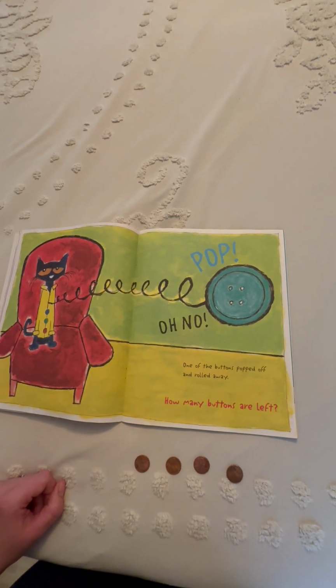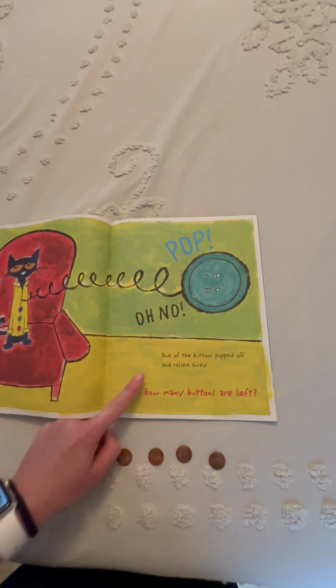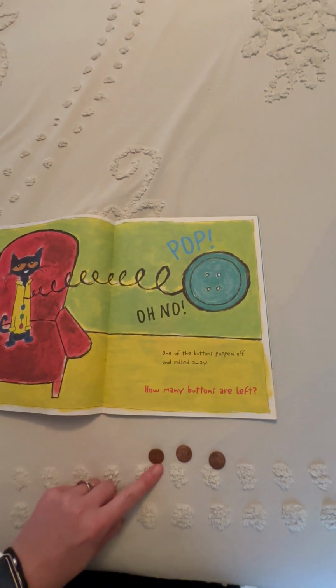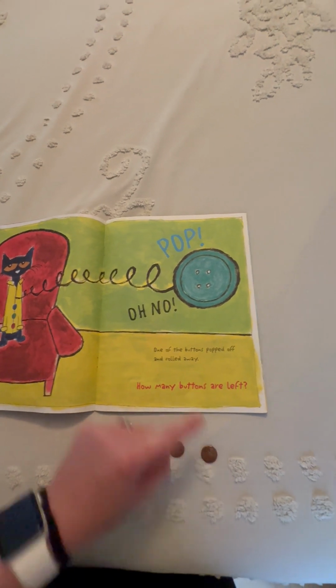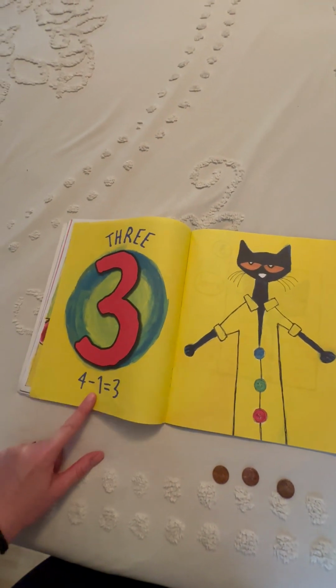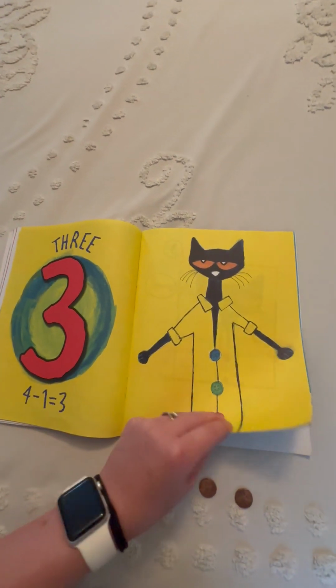How many buttons does he have left? So if one popped off, we're going to take one away. So let's count. 1, 2, 3. He has 3. 4 minus 1 equals 3.